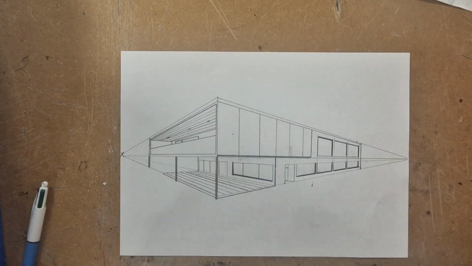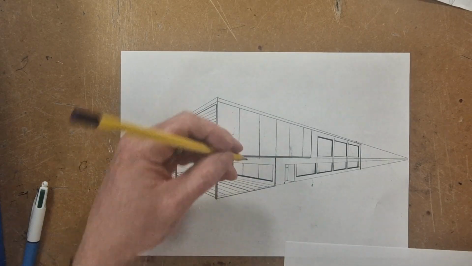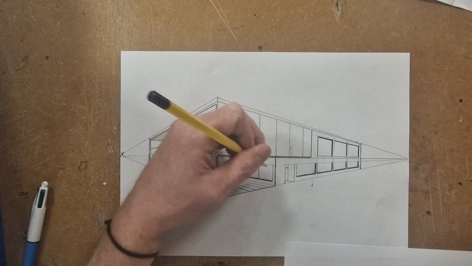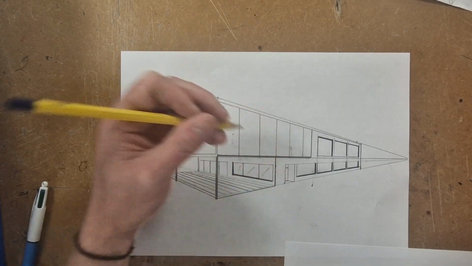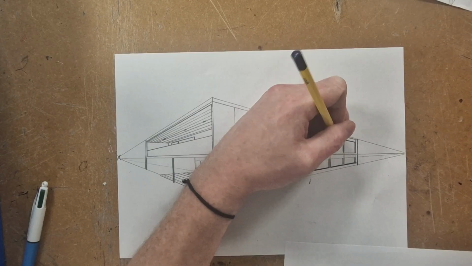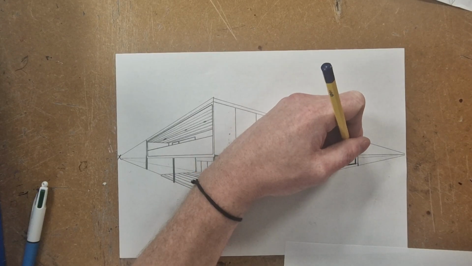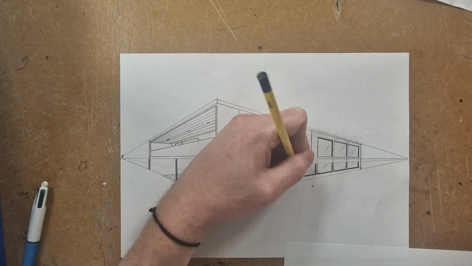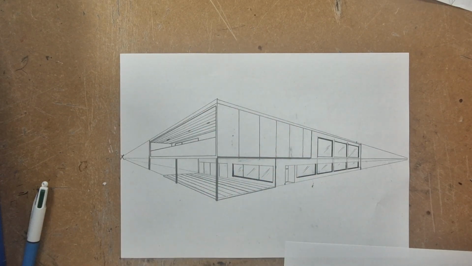Just those little details. Now to show that these are windows, I'm just going to add a couple of lines to show the reflection. Nothing big, just nice and light. Same thing here. Like so. Okay, the teacher's now going to pause the video for you just to add some extra details.